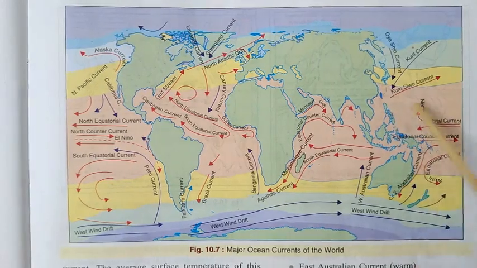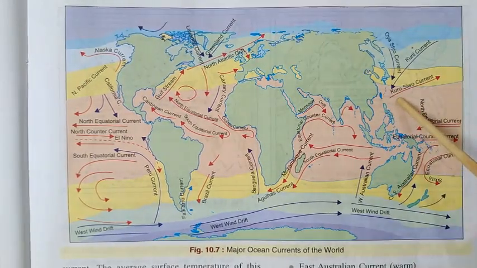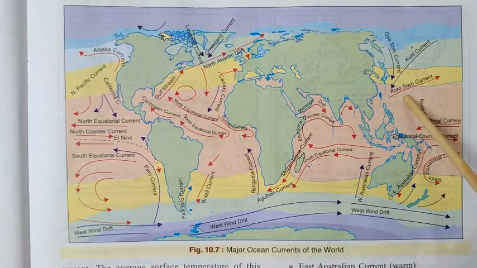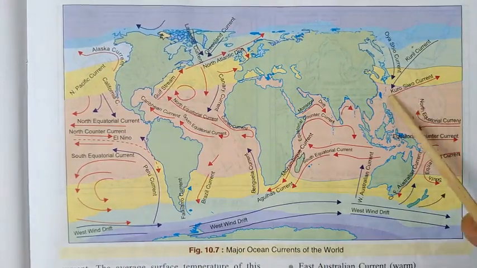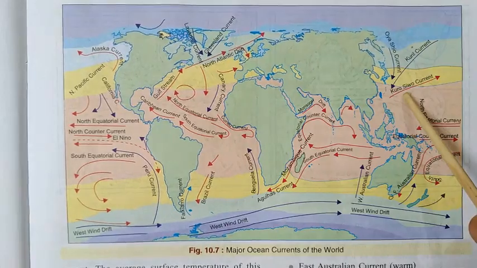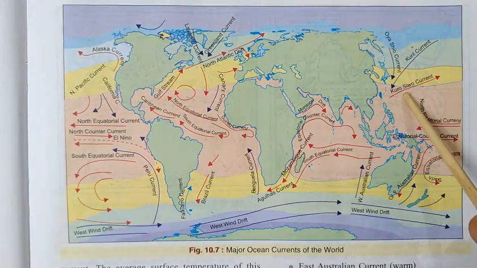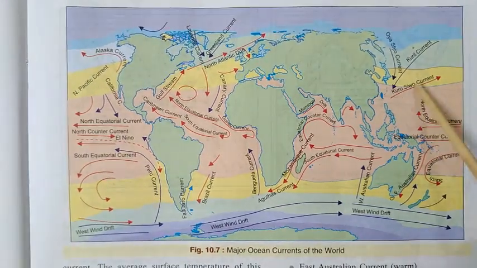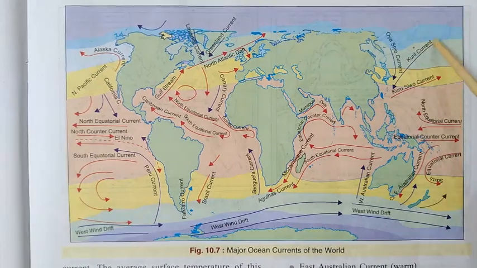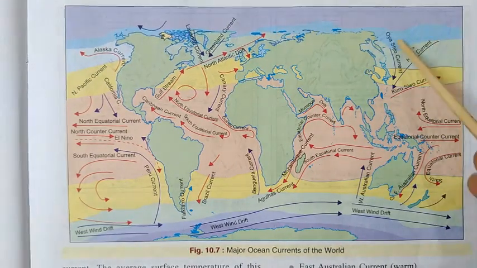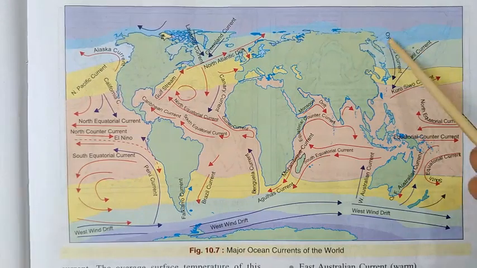So near Japan, this is the Kuroshio, which you can see here on your screen. This is a warm current. It is also known as the Kuroshio current. Kuroshio or Kuroshio, both are the same. This is a warm current. And from the north, you can see the Oyashio current and Kurile current, they come down.